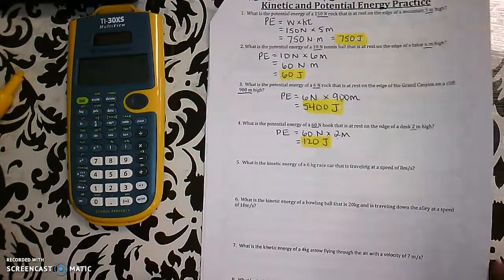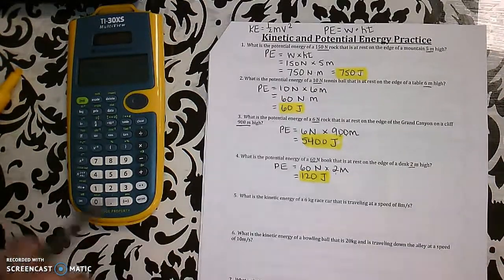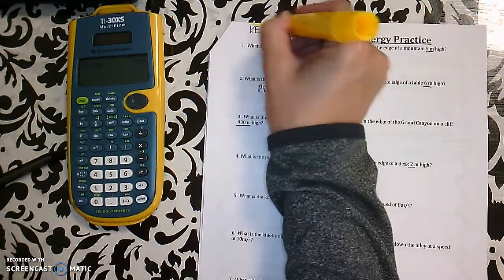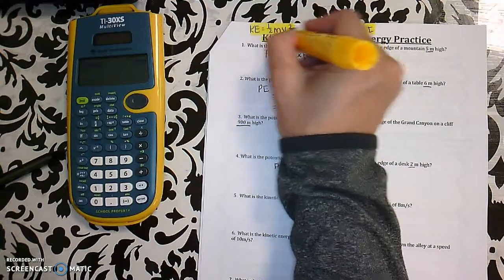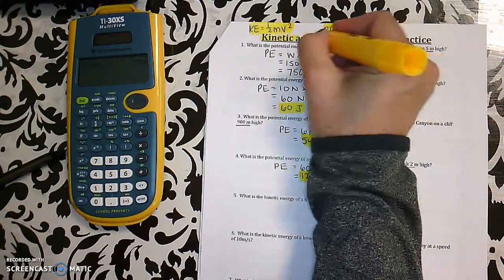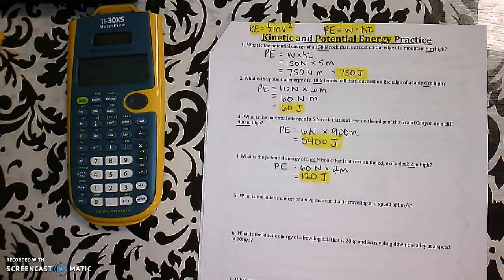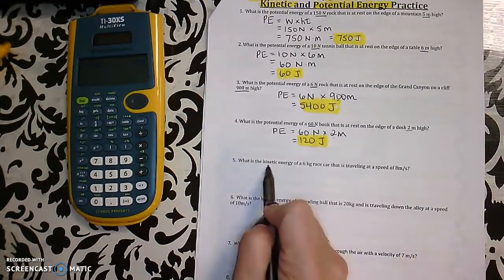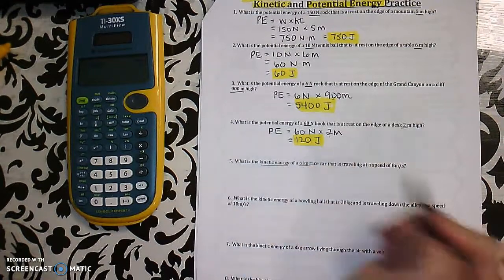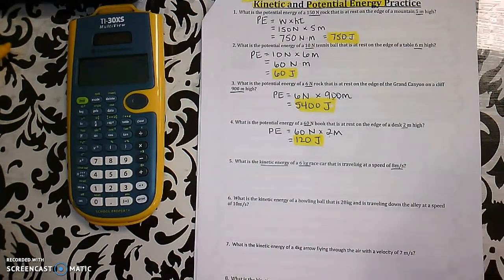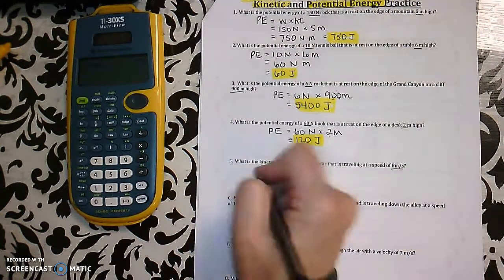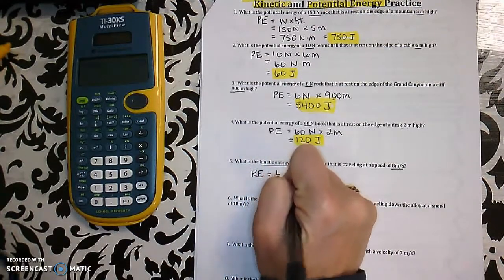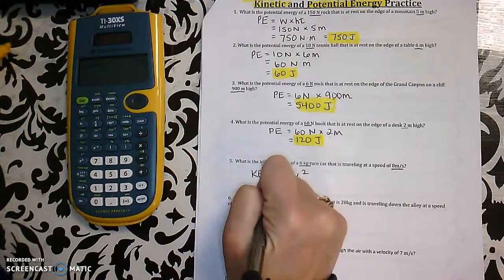All right, now we're going to move on to kinetic energy. This is a more involved formula. So here's our potential energy formula, and then here's our kinetic energy formula. Kinetic energy is motion. Potential energy is energy of position and composition, what it's made of, what it's composed of. So for this one, what is the kinetic energy of a 6 kilogram race car that is traveling at a speed of 8 meters per second? So kinetic energy equals 1/2 mass times velocity squared.